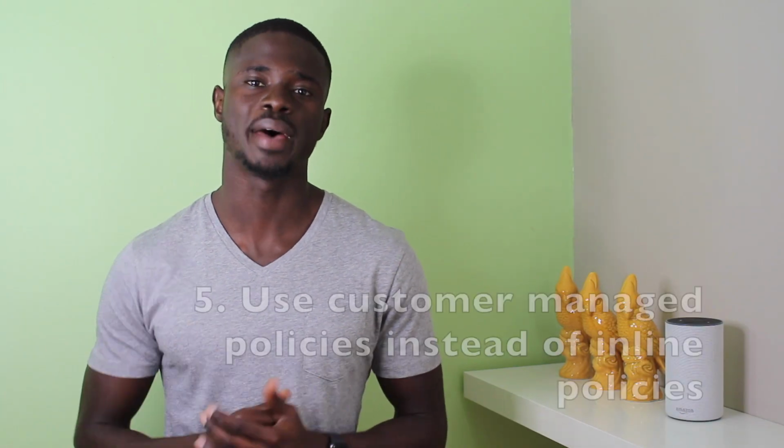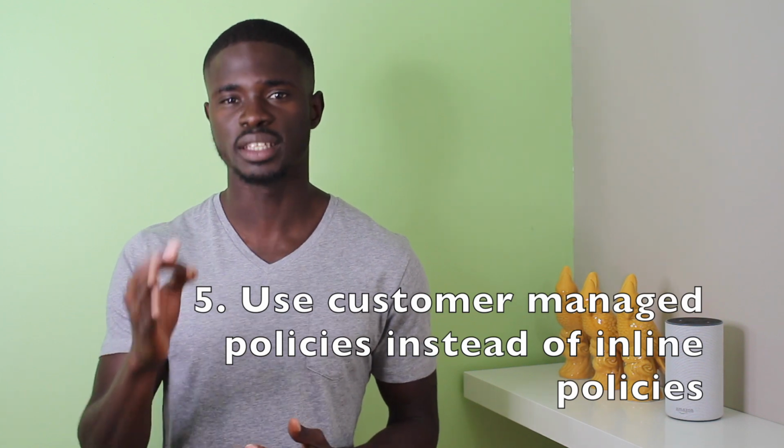When creating custom policies, try to use managed policies instead of inline policies. Inline policies exist only for an IAM entity like a user, a group, or a role, and you can't attach them to another IAM entity. While managed policies are separate IAM resources that you can attach to multiple identities, and a key advantage of using them is that you can view all your managed policies in one place in the console.